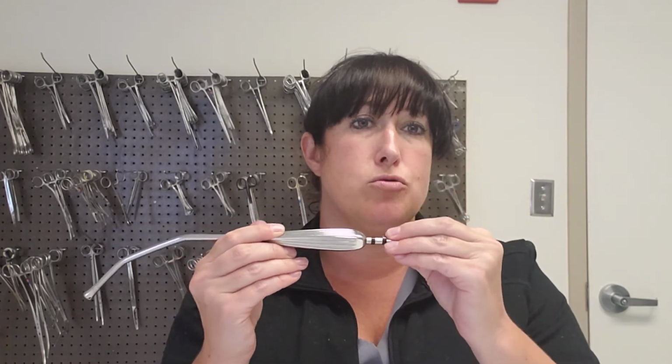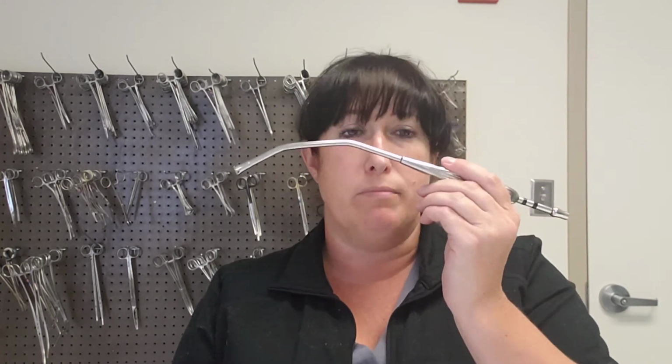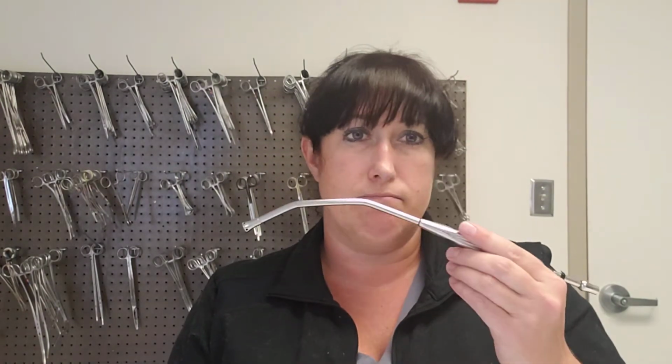And right here, it hooks to a suction tubing that will hook to a special suction device that will bring the suction, and then this is what you suction up with. So this is your typical basic. You're going to use this on most of your cases.